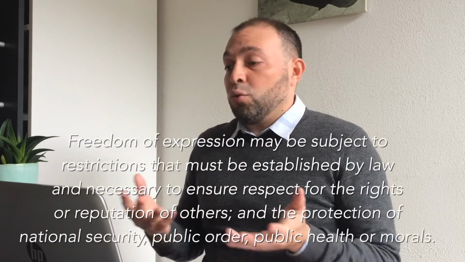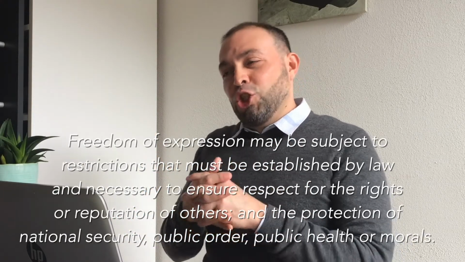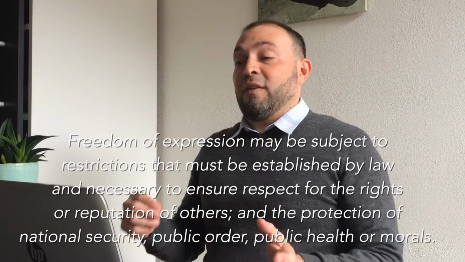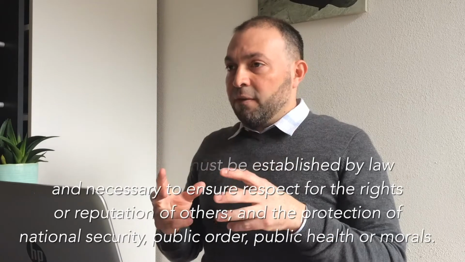Article 19 of the International Covenant on Civil and Political Rights provides that freedom of expression may be subject to restrictions that must be established by law and necessary to ensure respect for the rights or reputation of others and the protection of national security, public order, public health, or morals. Academic freedom limits and restrictions could be analogically developed as well. The notion of democratic society in the examination of the legality of restrictions on human rights is fundamental as well.